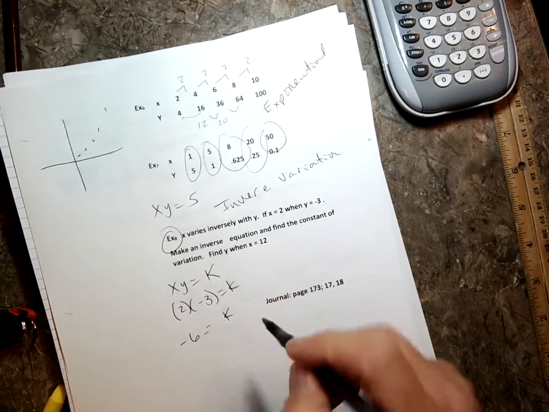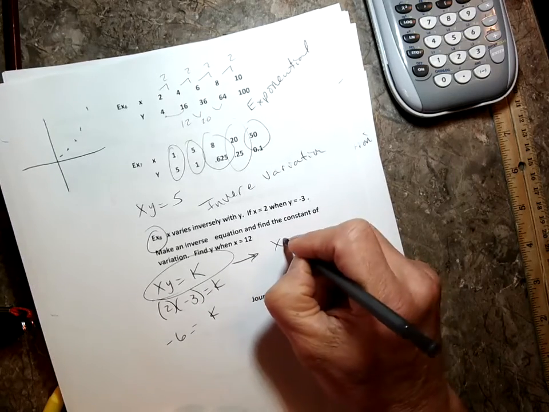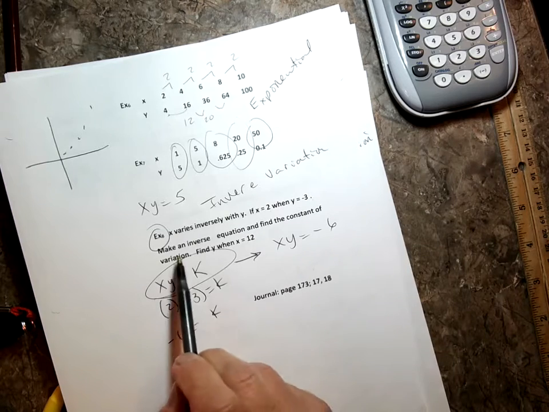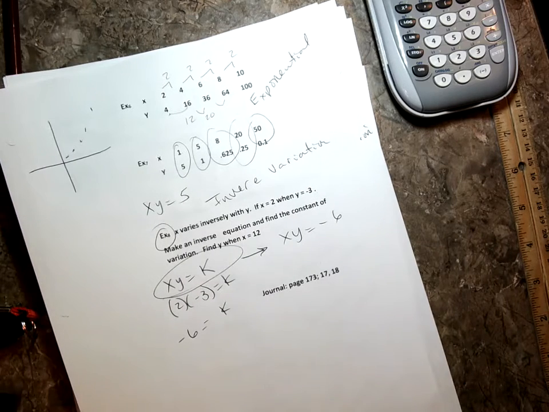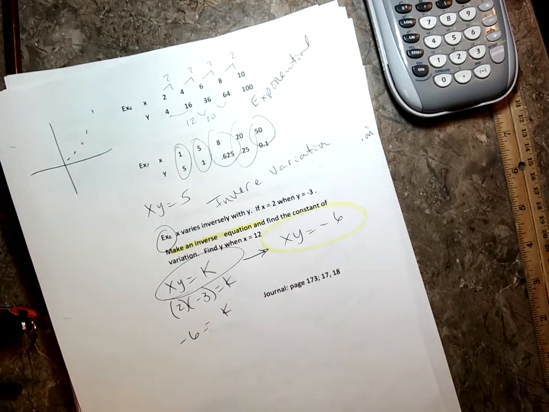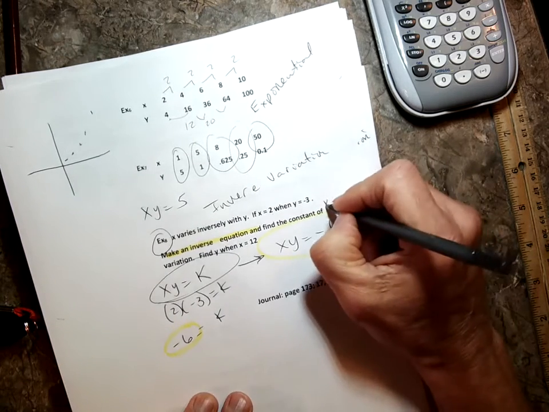Okay, so let me rewrite my equation as xy equals negative 6. I know that from what they gave me. Now make an inverse equation. We did that. Boom. There's my inverse equation. Now, find the constant of variation. I did that. Negative 6. The constant of variation is negative 6. I just did that. K equals negative 6.